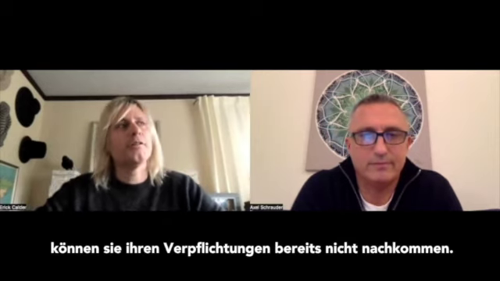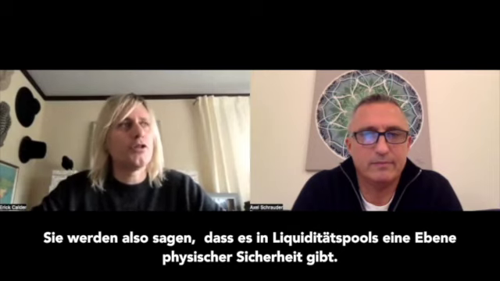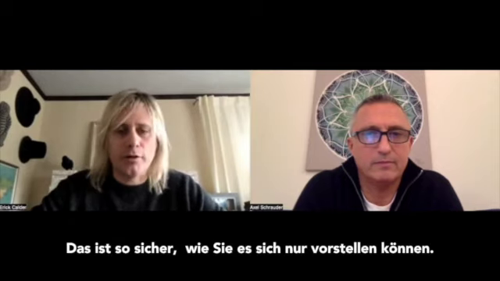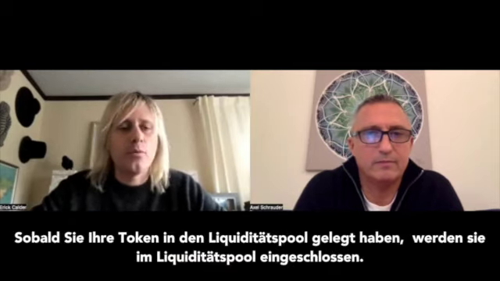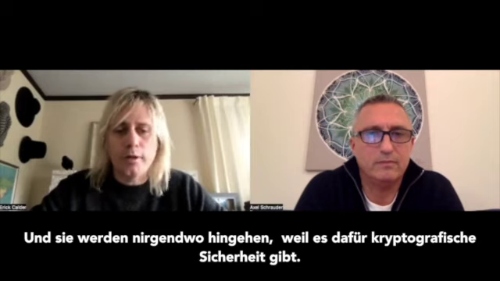So there's a layer of physical security in liquidity pools that is as secure as you could ever imagine. Once you put your tokens into the liquidity pool, they are locked away in the liquidity pool, and they will never go anywhere because there's cryptographic security that makes it nearly impossible, right?